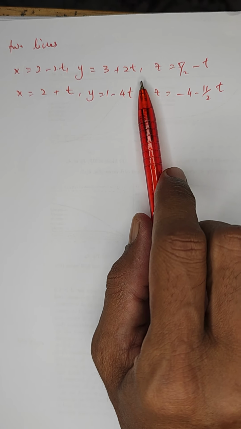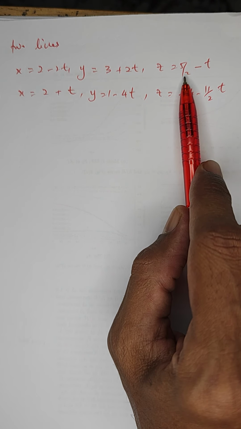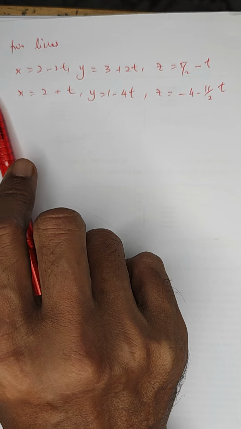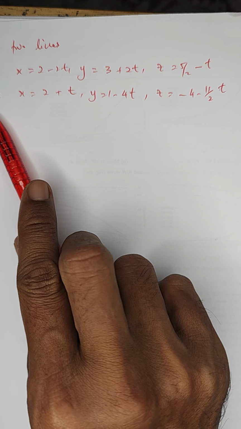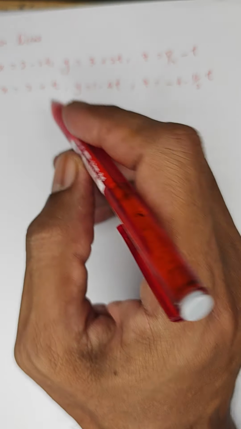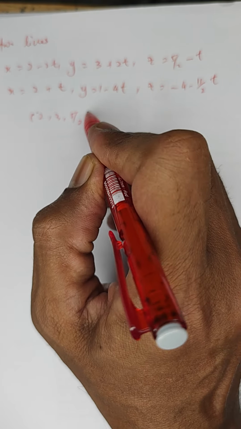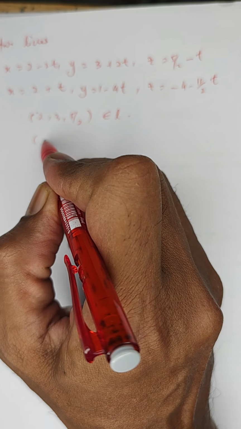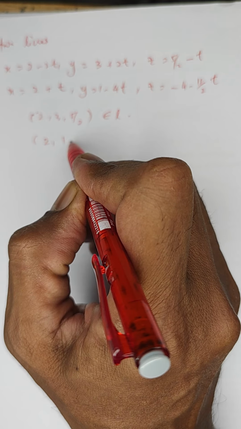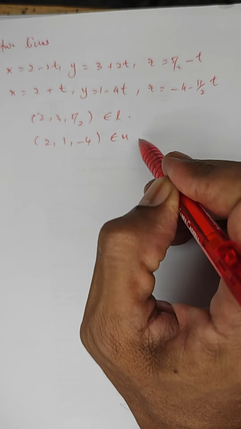So we can recognize instantly that the point 2, 3, and 5 over 2 lies on L, and the point 2, 1, and negative 4 lies on M. So let me write those: 2, 3, and 5 over 2 is on L, and 2, 1, minus 4 is on M.